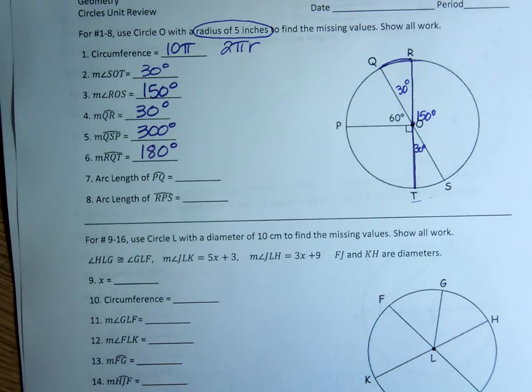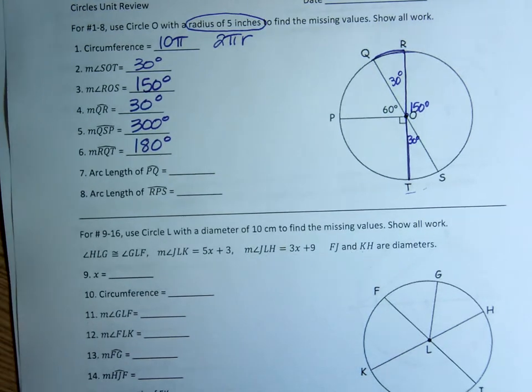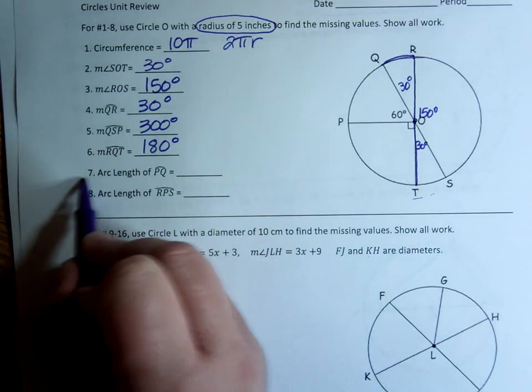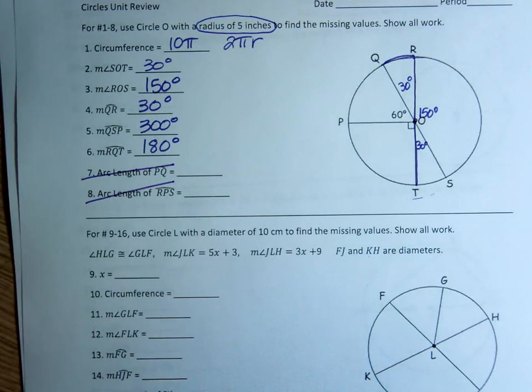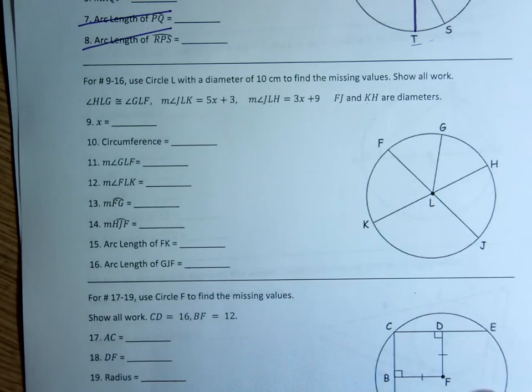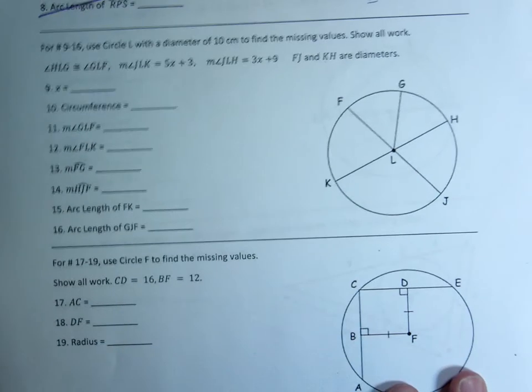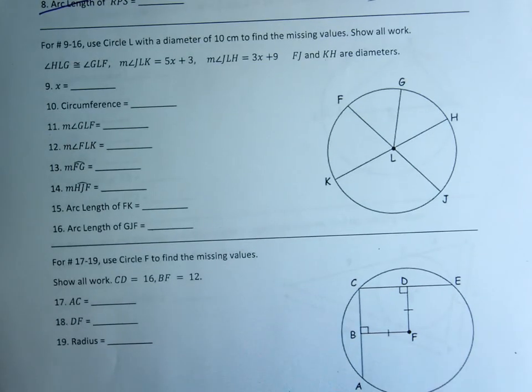The arc length of PQ and the arc length of RPS, we actually haven't talked about that yet. That's coming later. So that is not in our first half of the unit, so we're not going to do those. Next, we have circle L with diameter 10 centimeters, and I'm supposed to find the missing values.